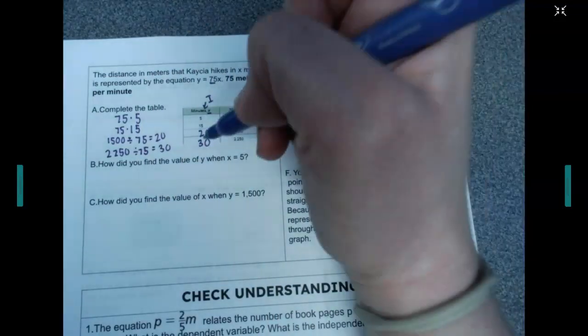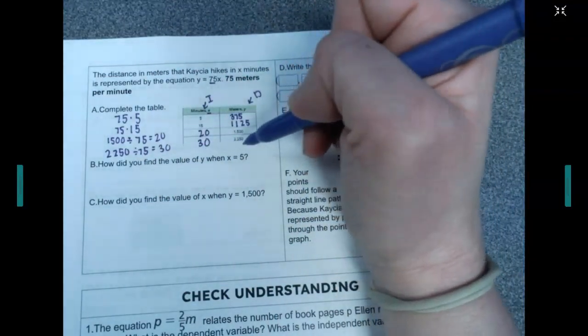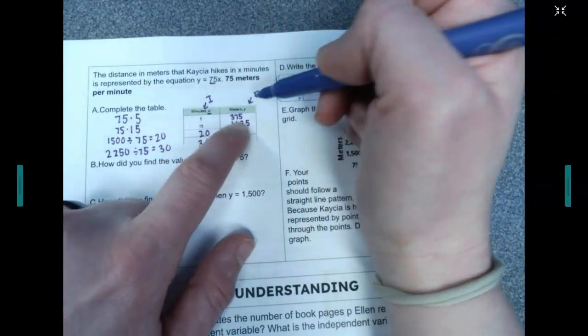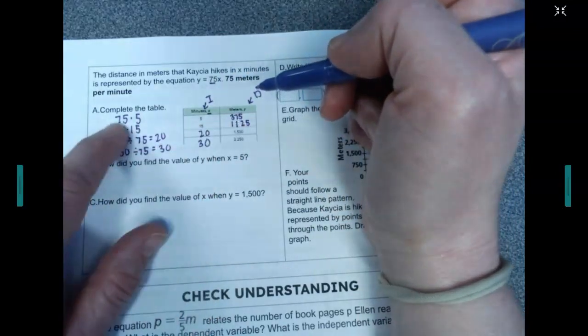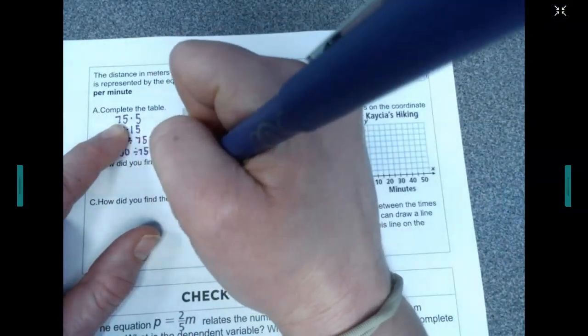How did you find the value of y when x was 5? When x was 5, to get 375, I took 75 times 5.